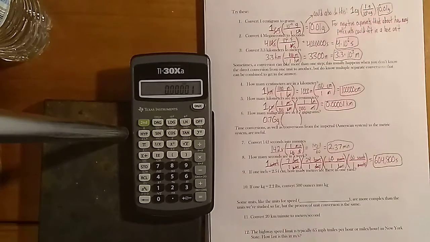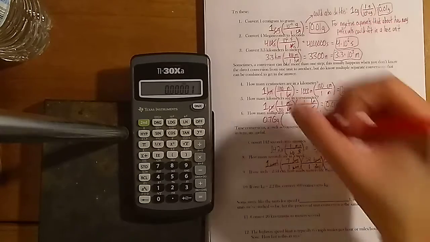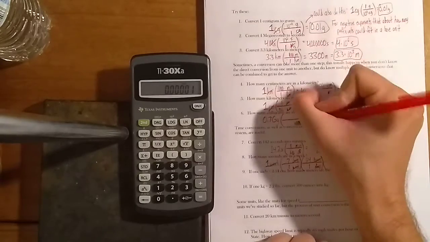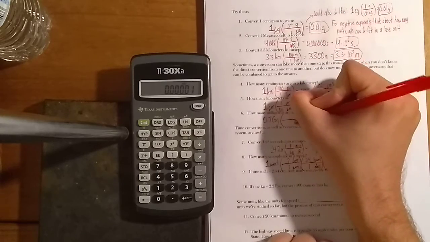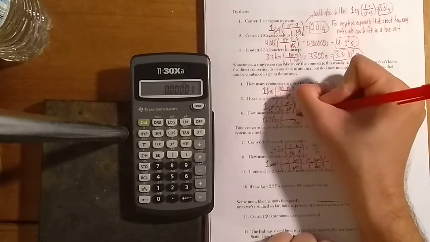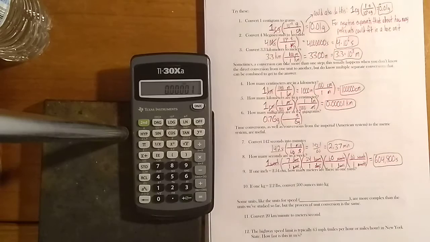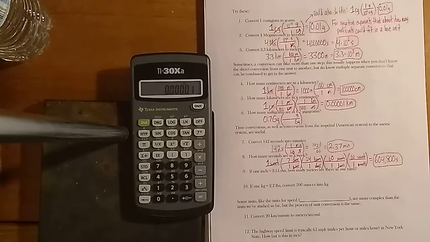I don't know the direct conversion between giga and milli, so I'm going to convert from giga to just regular old grams, and then from grams to milligrams. So I'm going to do this in 2 steps. So giga is up here, so I'm going to write gigagrams down here, and then grams up here. Now again, this is where people get confused. They don't know what numbers to fill in. All you have to remember is which unit is bigger. Gigagram is huge. Giga means really, really big.